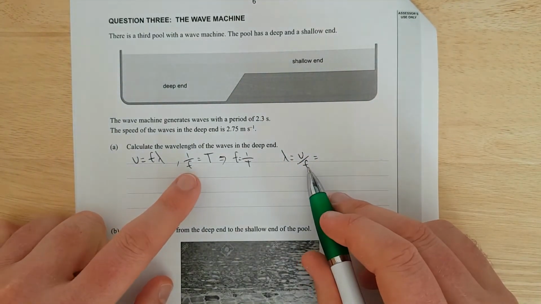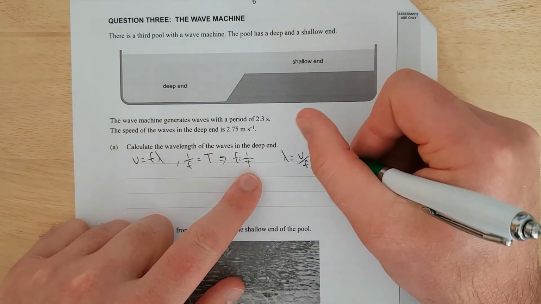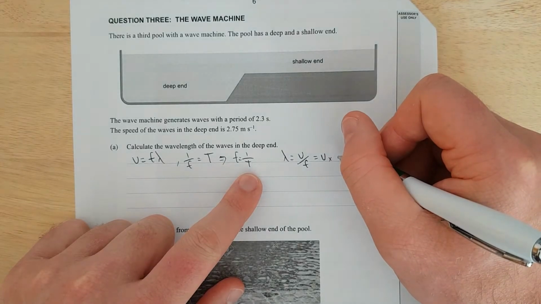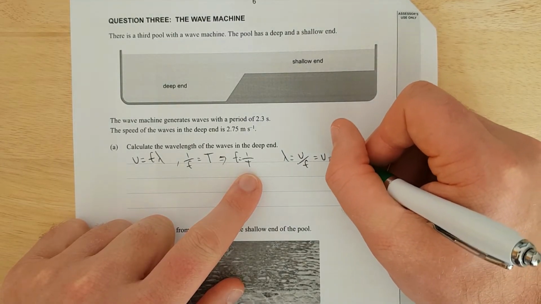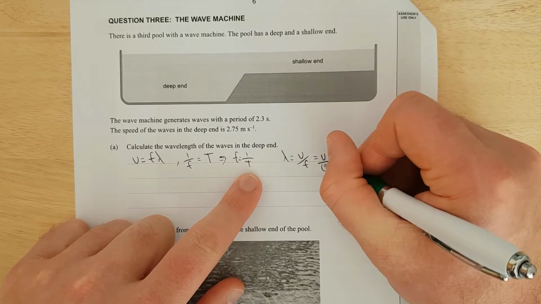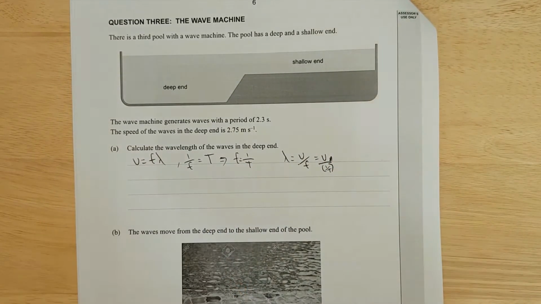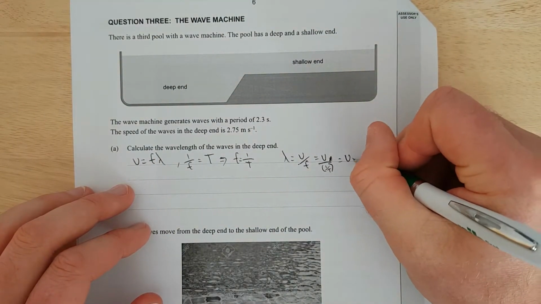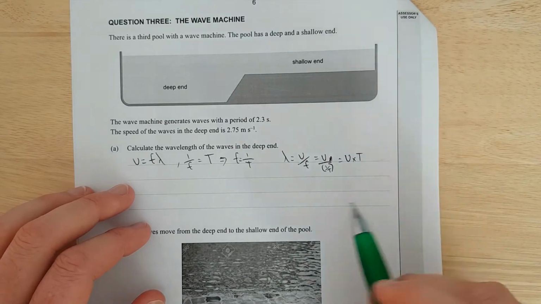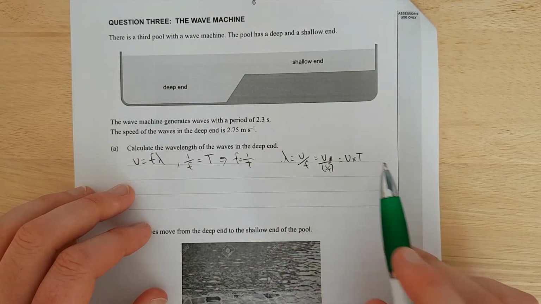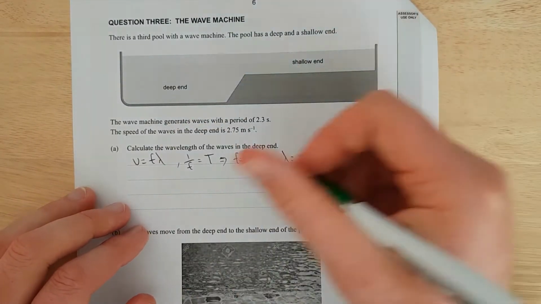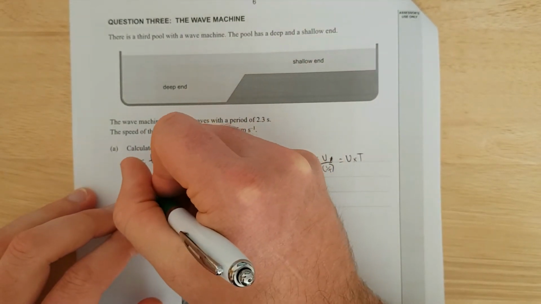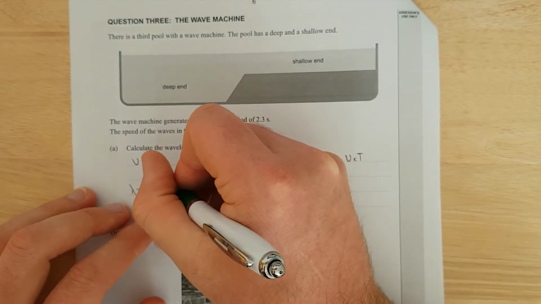And then because the frequency is 1 over the period, we just have velocity divided by bracket 1 over the period. For those that can't follow algebra easily, that's probably the easiest way to show it, which is the same as velocity times time. And you'll notice, oh, this seems really familiar. Distance equals velocity times time. What do you know? So wavelength is equal to V times T, with capital T for the period.